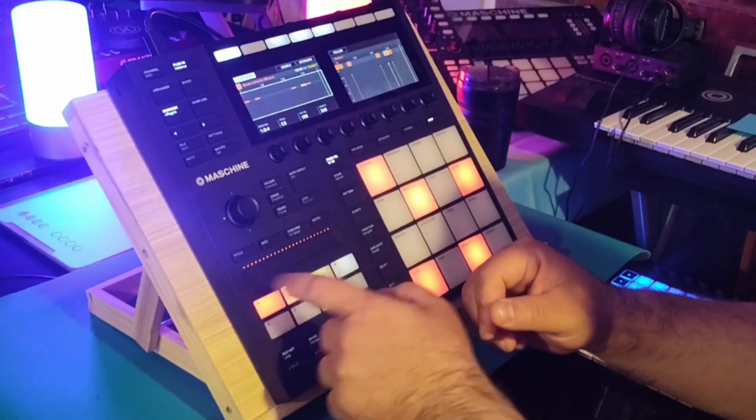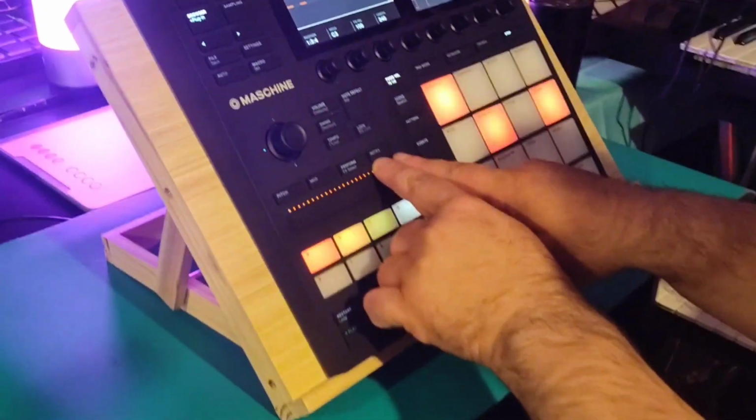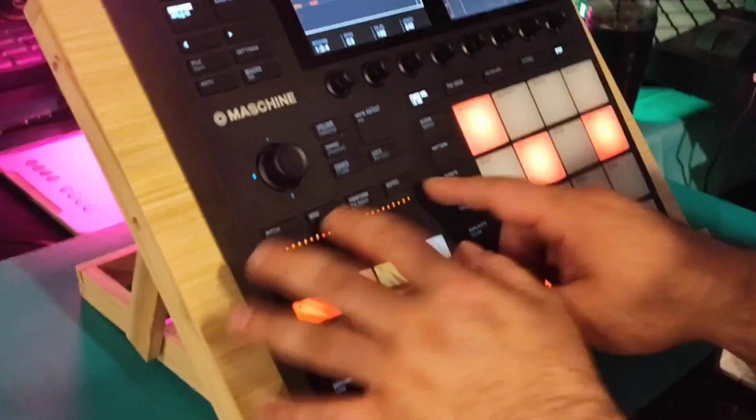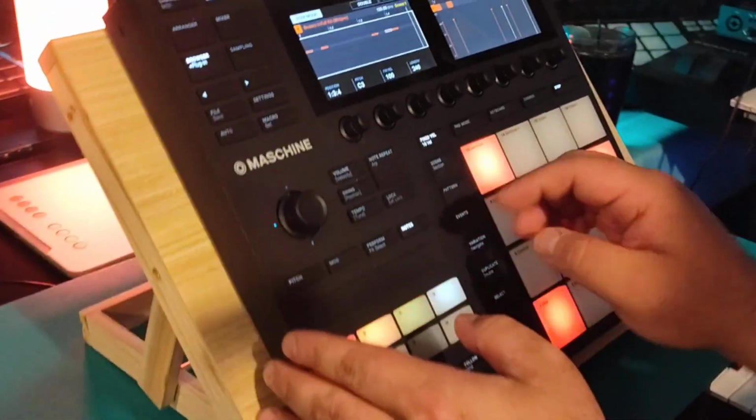And then from there, you have these buttons right here, if you notice. You have pitch, mod, which stands for modulation. And then skipping over this one, we go to notes.